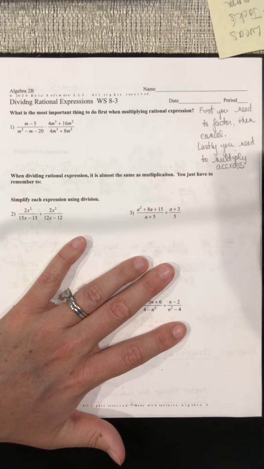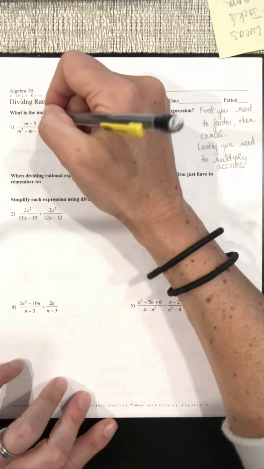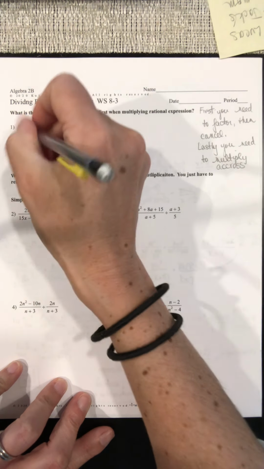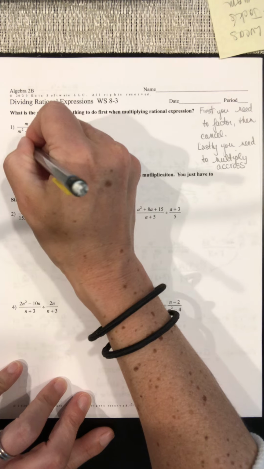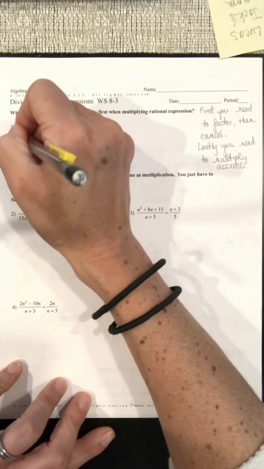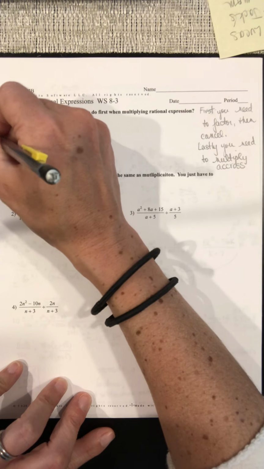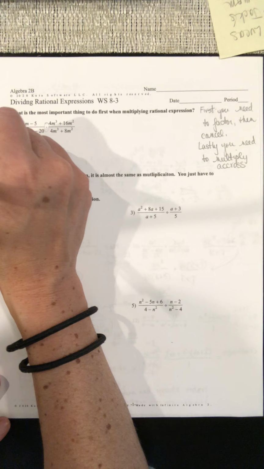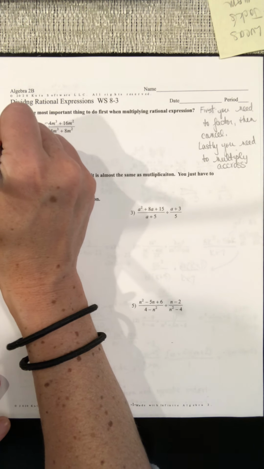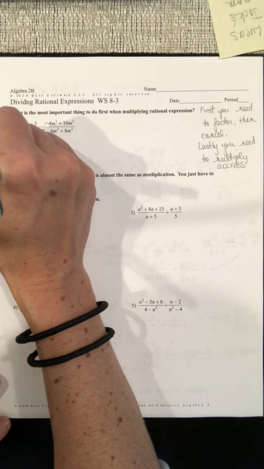Okay. So if I take a look here, right, this one is multiplication, right? So I am going to factor whatever I can. So here I have m minus 5, right? Then on the bottom, I have to multiply to negative 20, I should say, and add to negative 1.